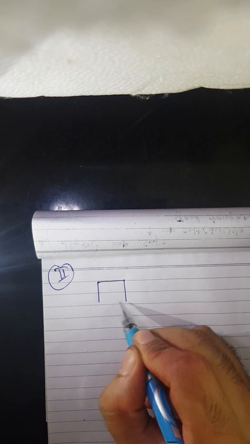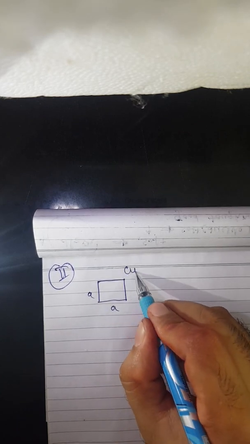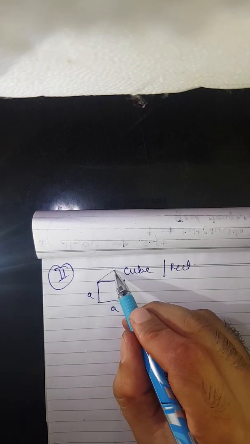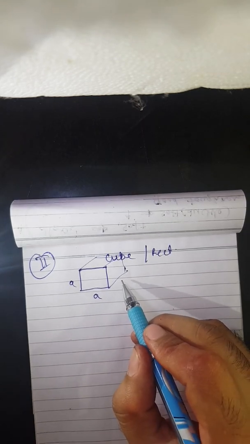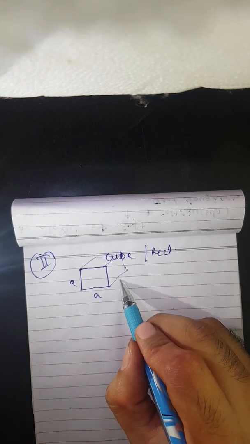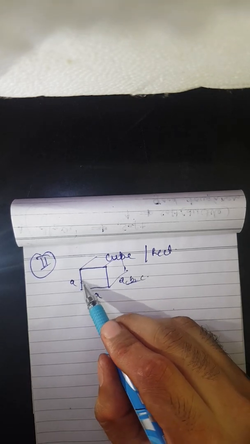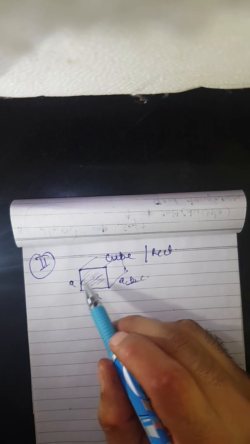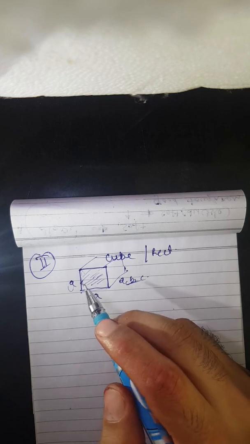What we had seen earlier was either a cube or a rectangle, and as we had seen earlier, I was least interested in this dimension. So it may be A or B or C, anything, because I'm only interested in this particular dimension. All right, so let us here assume that this is a cube where the dimensions are A.